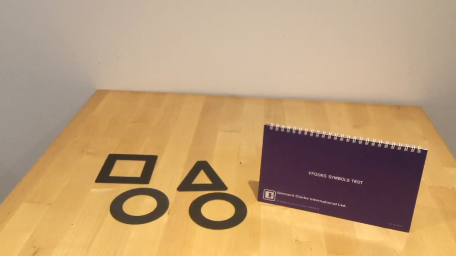This is the Fuchs Symbols Test. Now, this is a test which is very rarely used by services, but I want to expand your knowledge and show you something that perhaps you might not have seen before.